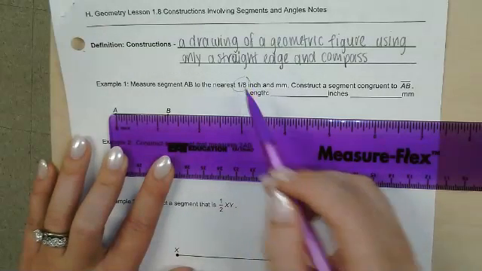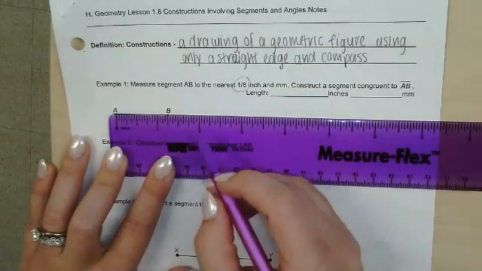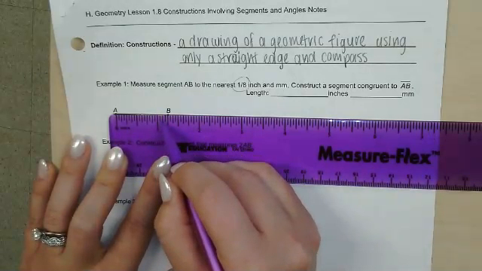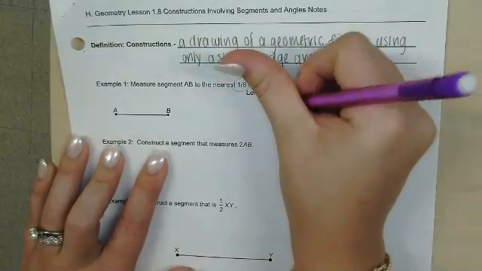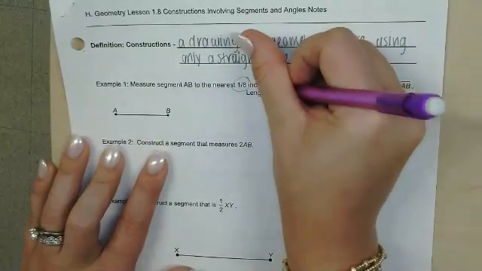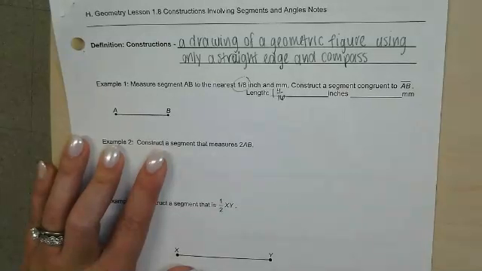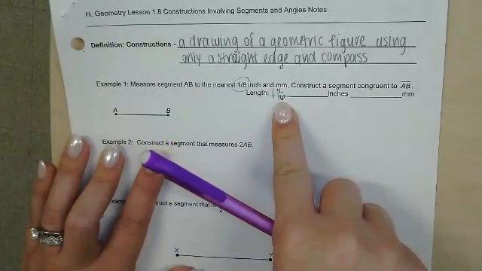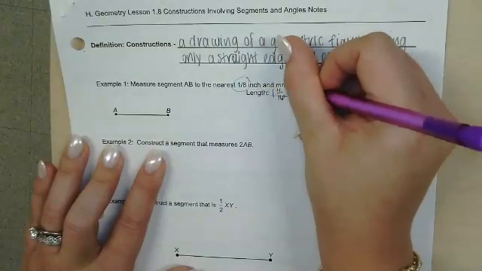They asked us to go to the nearest eighth of an inch, so we will simplify whatever we get for our fraction. We can see that it goes to 1, and then 1, 2, 3, 4 lines past that, right? So this would be 1 and 4/16 of an inch, but they said they wanted it to an eighth of an inch, so I would simplify 4/16 down to what?